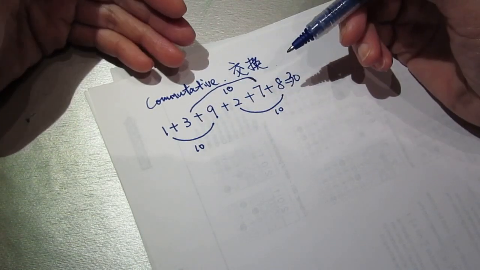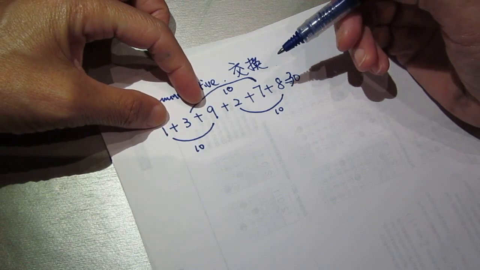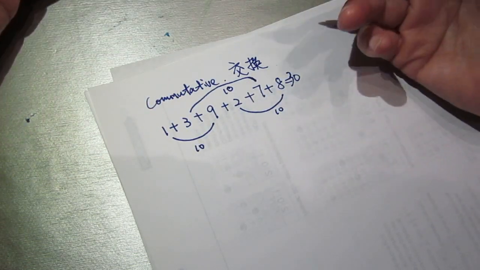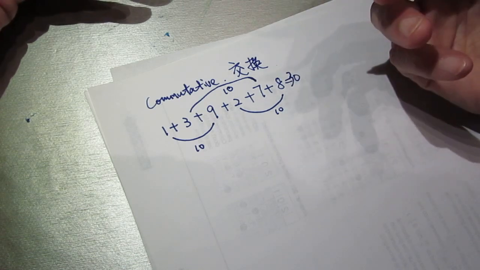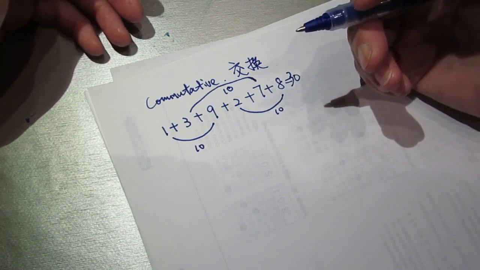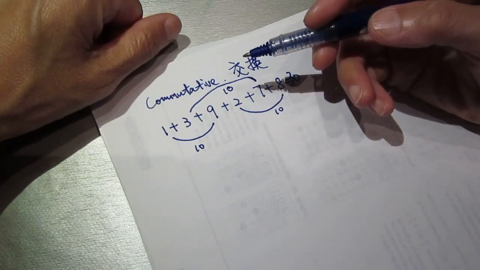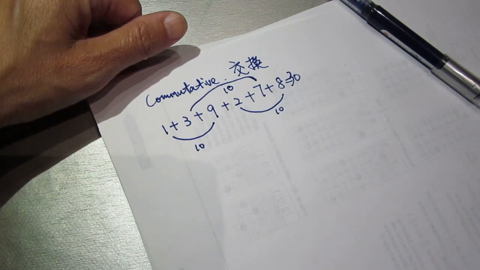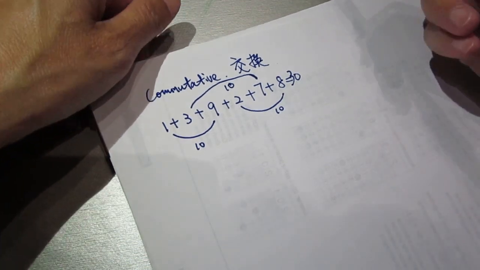You can choose to find a better number bond, a better way of combining the numbers, to make the addition easier for you.